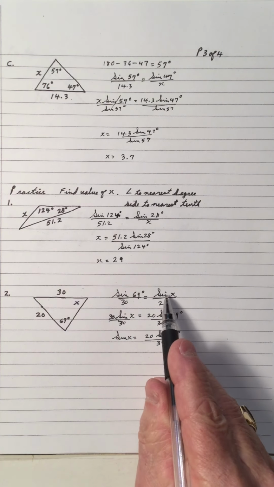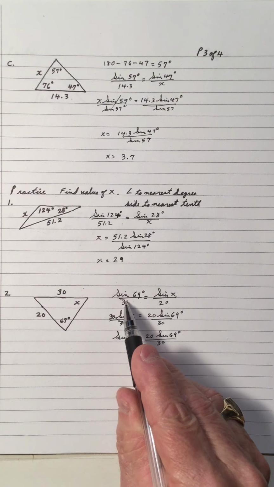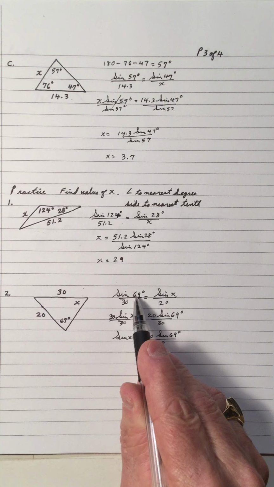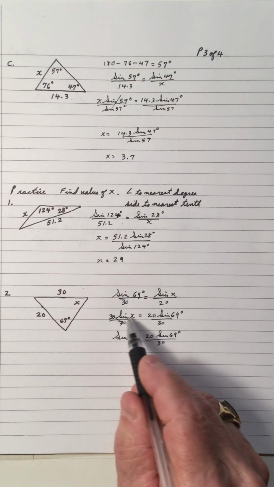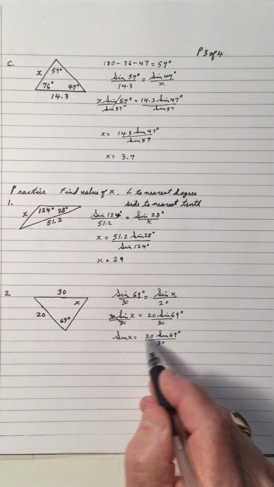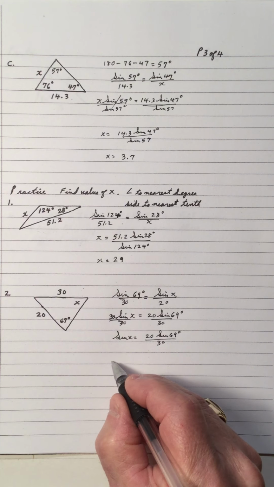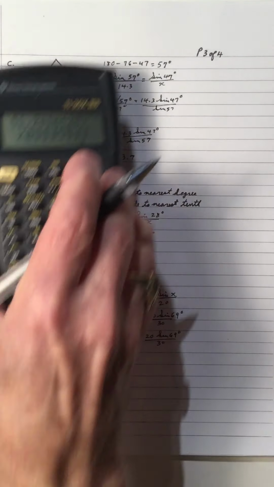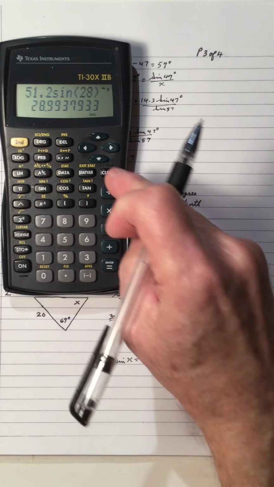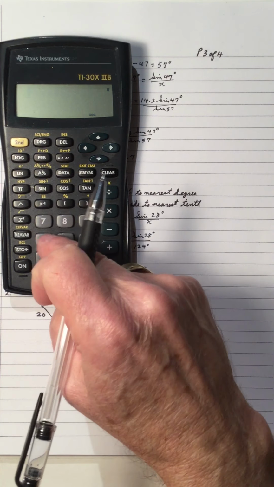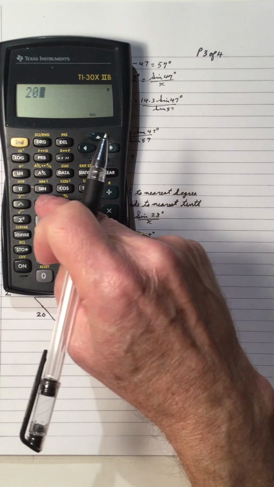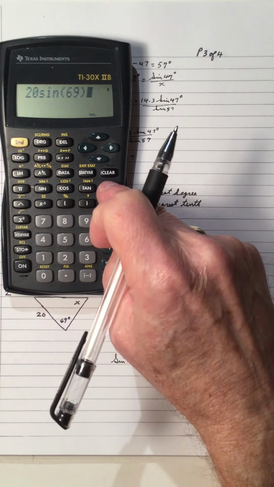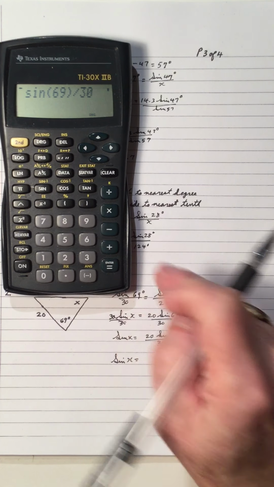Again, the shortcut here, x is here. So if we take 20 and multiply by the sine of 69 and divide by 30, we would not have to go through this, but that takes a while to get used to. So the sine of x is equal to, so let's use our calculator and clear that. So we have 20 sine 69 division 30.